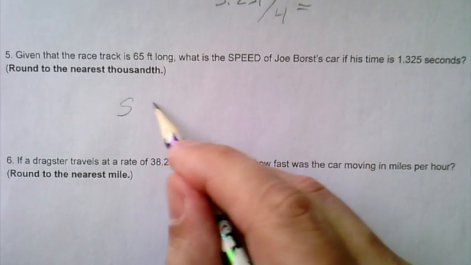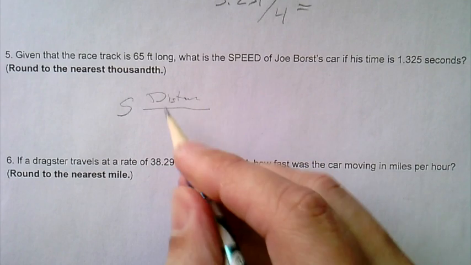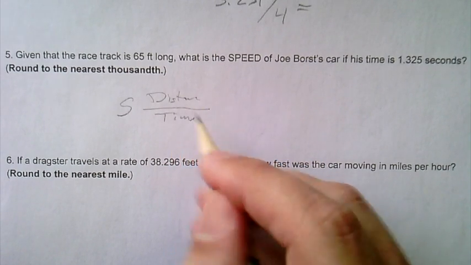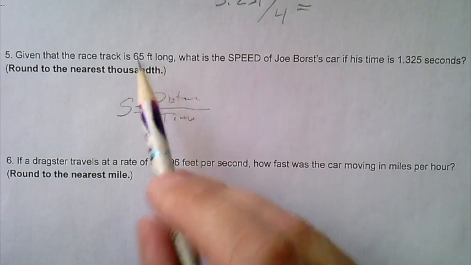Speed equals distance over time. So in this case, the distance is 65 feet.